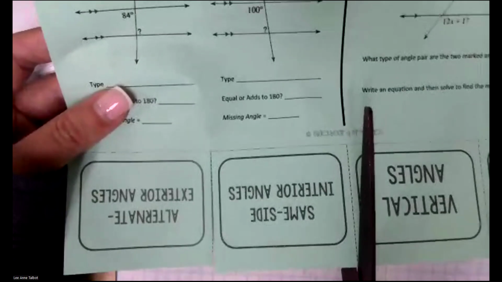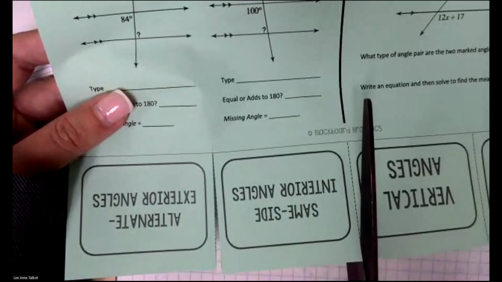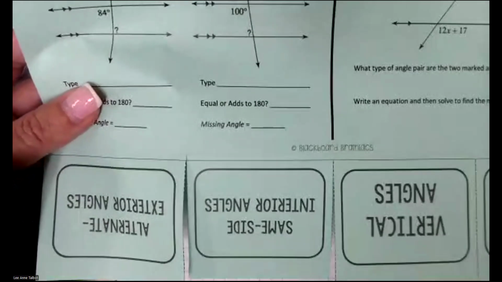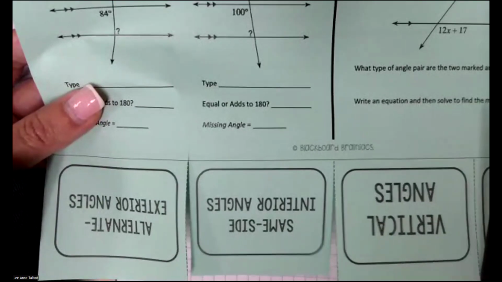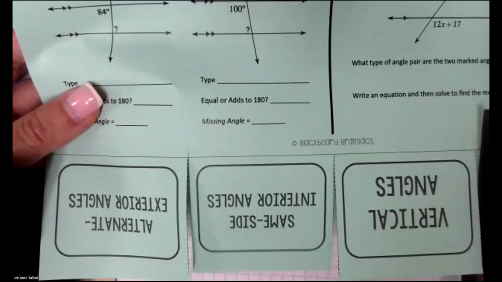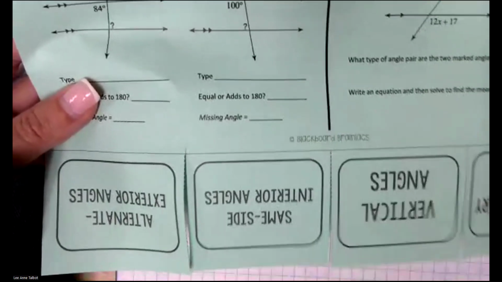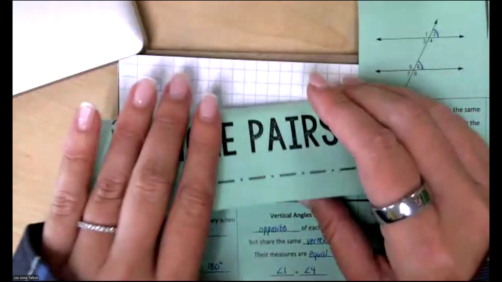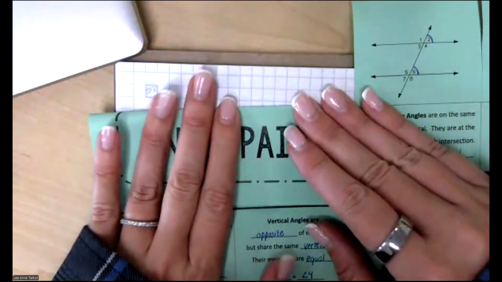Just the dashed lines only. Okay. Then you're going to go back to the page that we did together and you're going to fold these down.